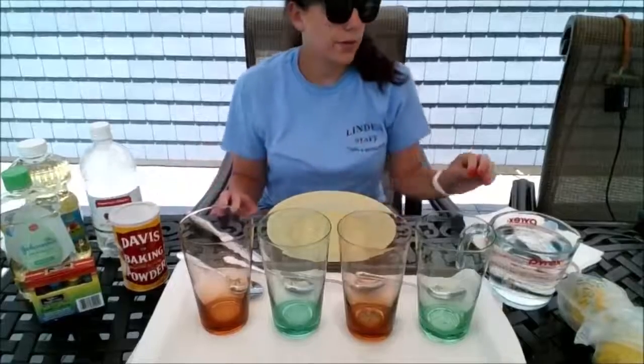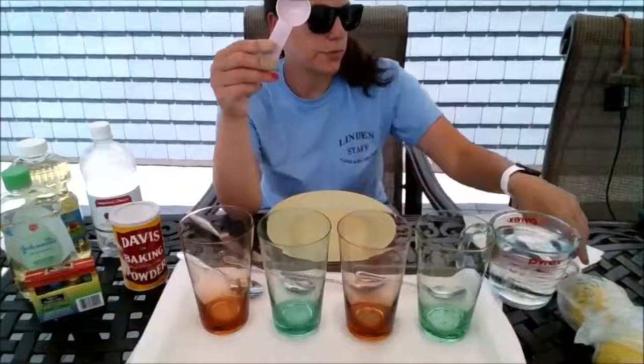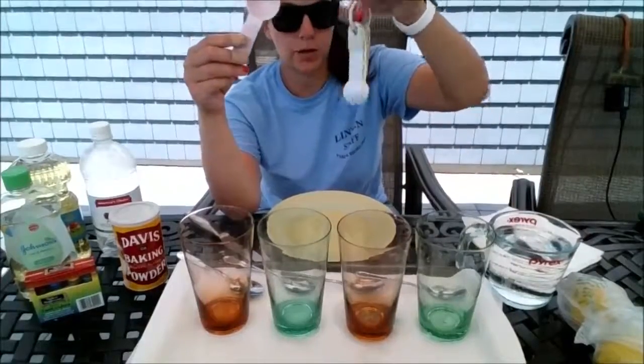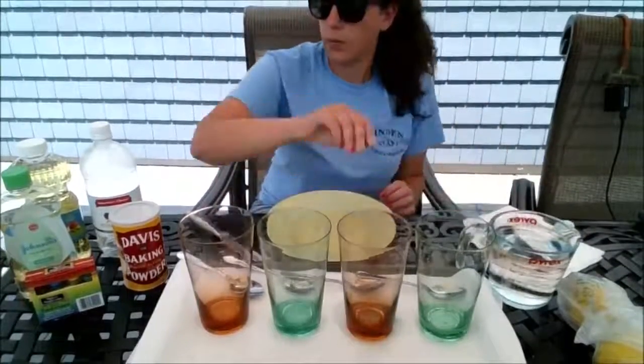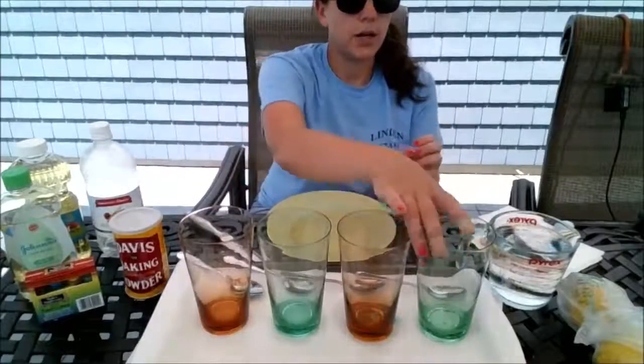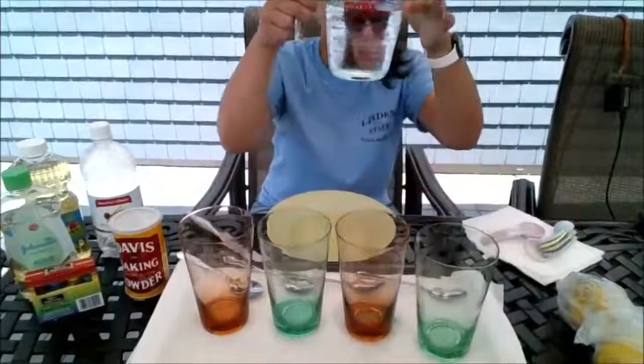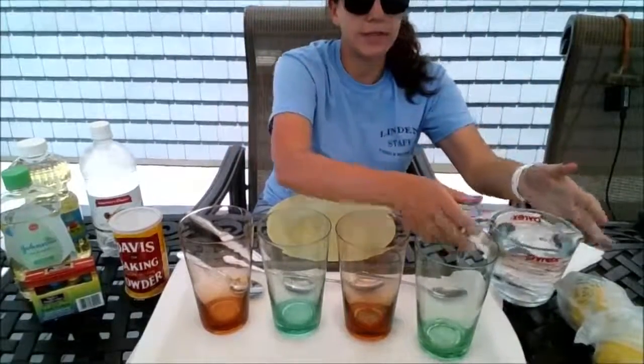We're going to need 3 tablespoons of baking powder. So one of these is a tablespoon. It's typically the biggest spoon on your measuring spoons kit. We're going to need 1/4 of your glass full of water, cold water. If you can, put ice in it. If not, just make sure it's cold from the tap.